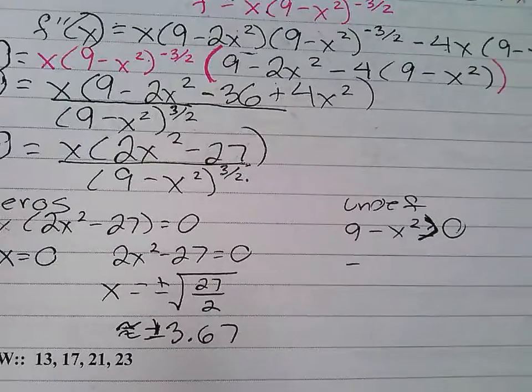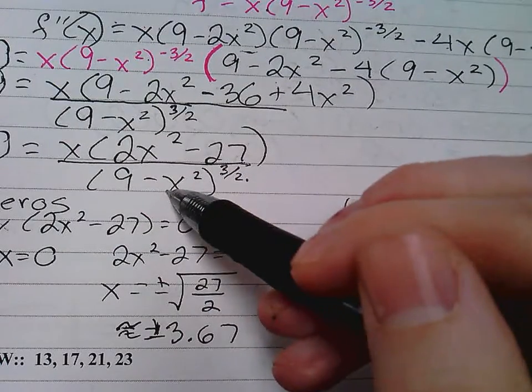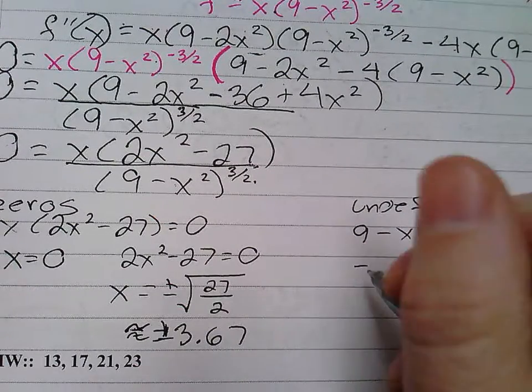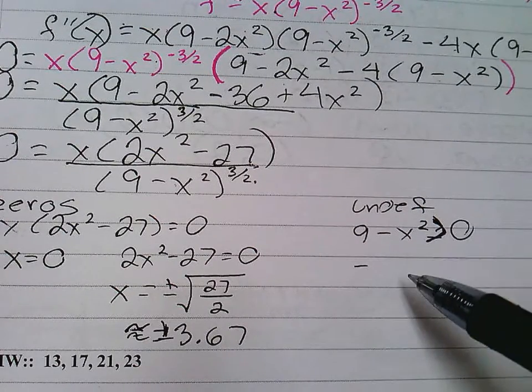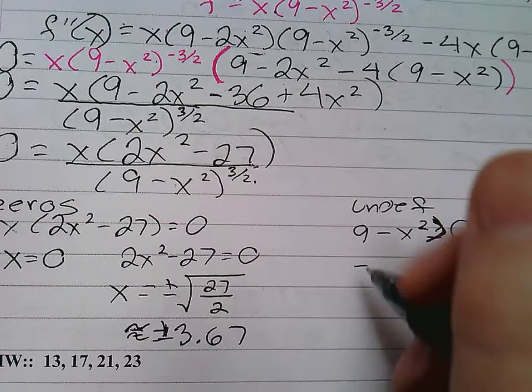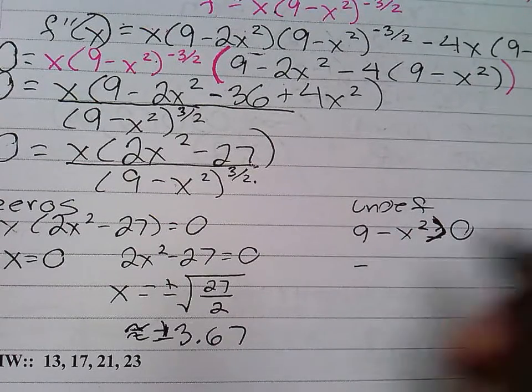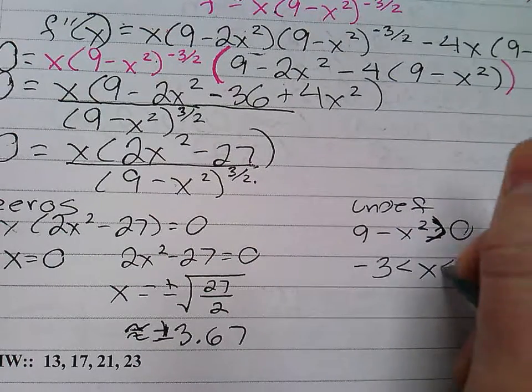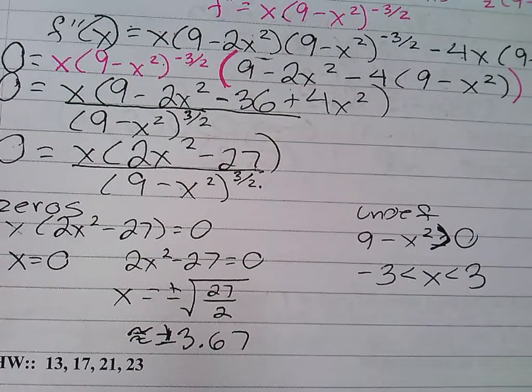Because it's in the denominator. If you set it equal to 0, you'll get a 0 in the denominator, and you don't want that. But we already did the algebra when we found the domain of f, so we know negative 3 is less than x is less than 3. Sign chart.